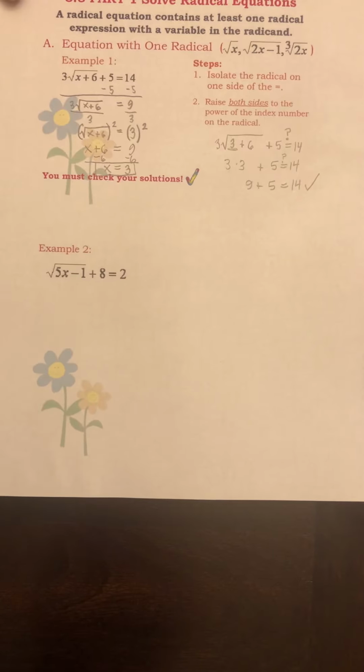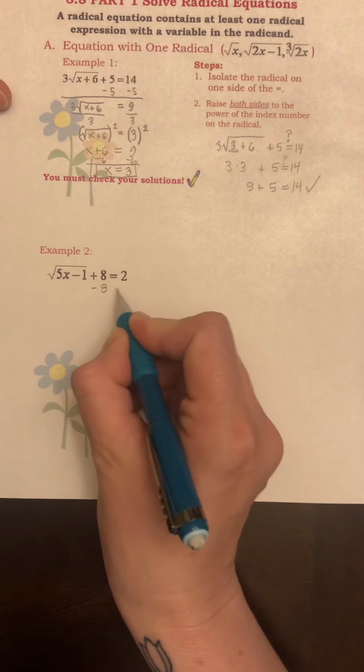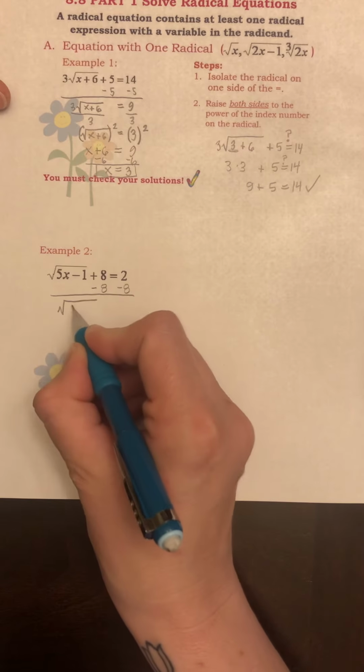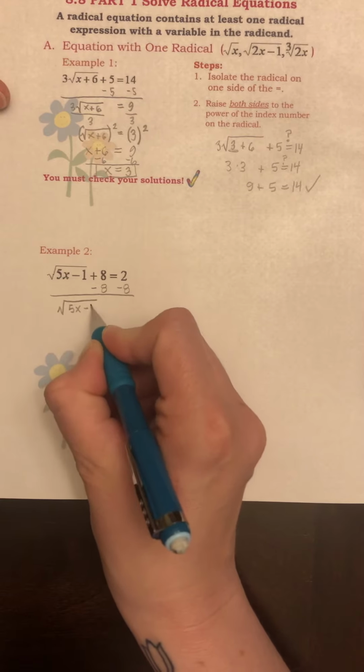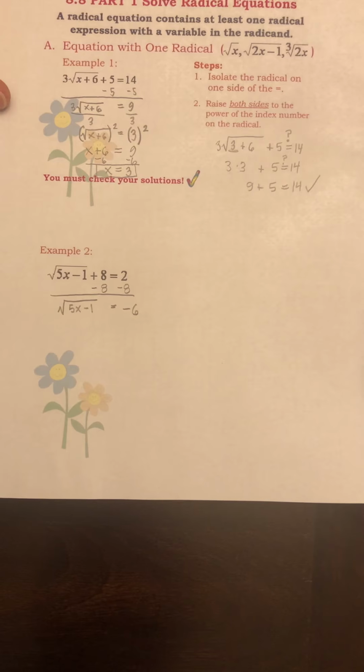All right, so let's take a look at example number 2. Remember, the first step is to isolate the radical. So I need to get rid of the plus 8. I'm going to subtract 8 from each side. So I end up with the square root of 5x minus 1 equals negative 6. So we've successfully completed step 1.